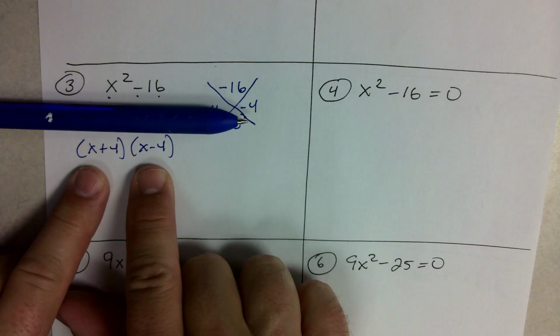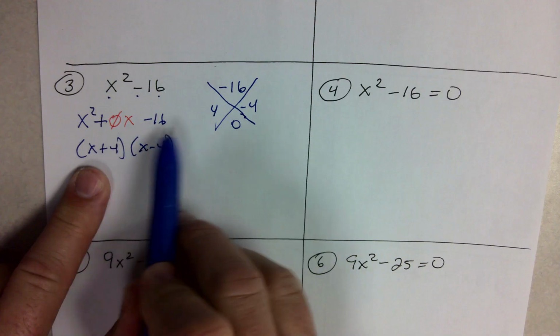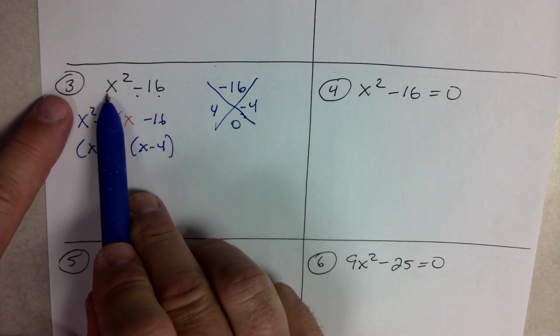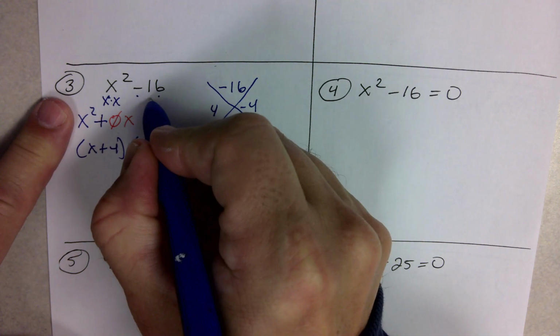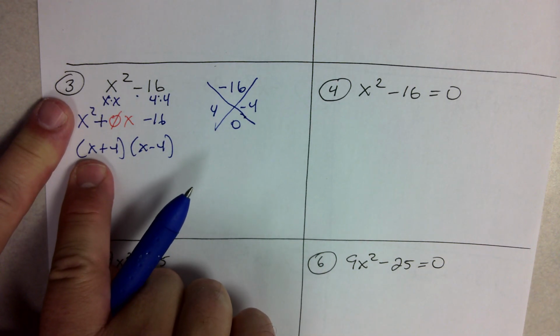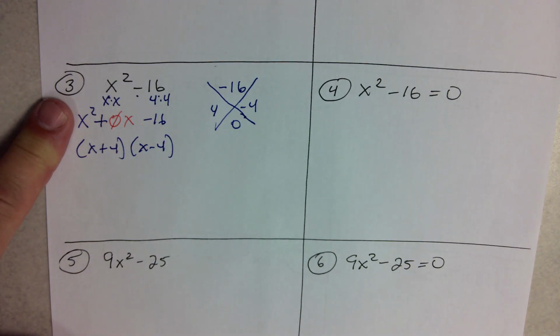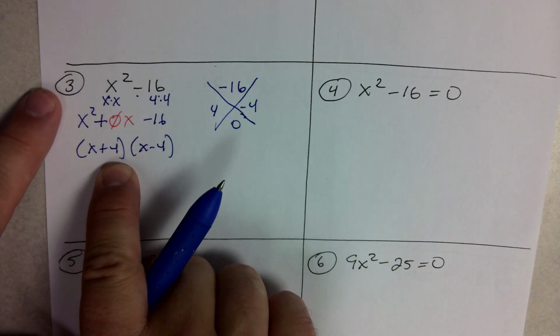If that is confusing and you forget, you can always add the 0 back in and do the step. Okay, so as soon as I see x squared, this is x times x, and I see 4 times 4, I can immediately go down to x plus 4, x minus 4, because I know the middle term's canceling. If you did the box method, the diagonals would cancel.